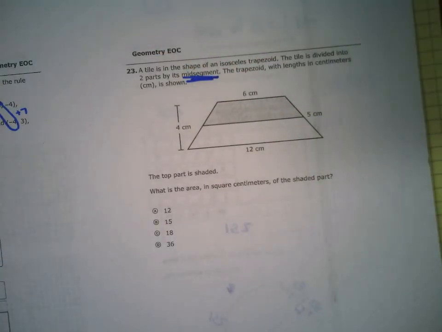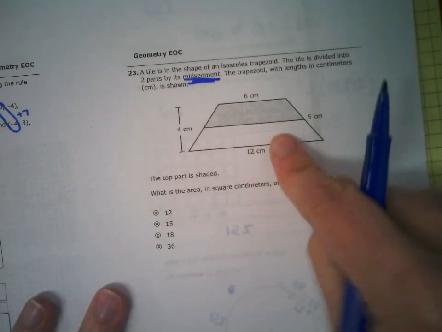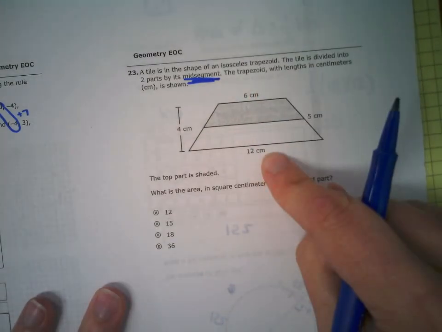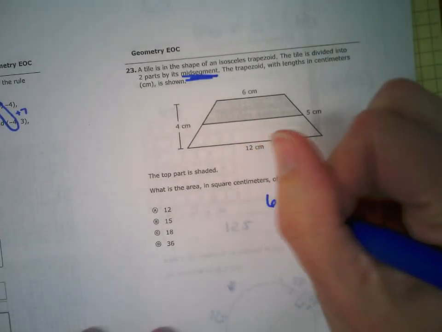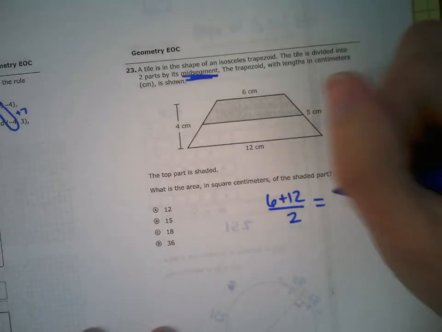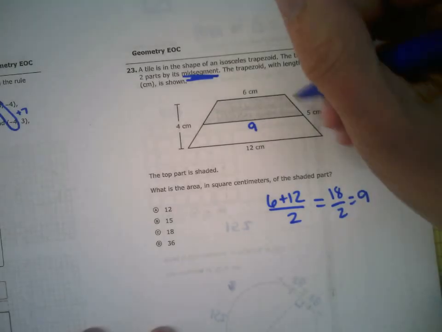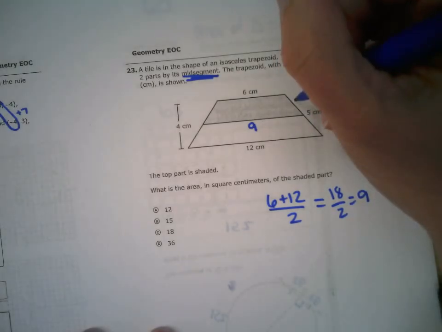So mid-segment is something important to remember. When I find the mid-segment of a trapezoid, it's the average of the 2 bases. Average of any 2 numbers, you take them, you add them up, and you divide by 2, right? There's 2 bases, adding them up, divide by 2. So if I add those up, I get 18. 18 divided by 2 is 9. So this piece is 9. Mid-segment means I'm connecting the middle of each side.